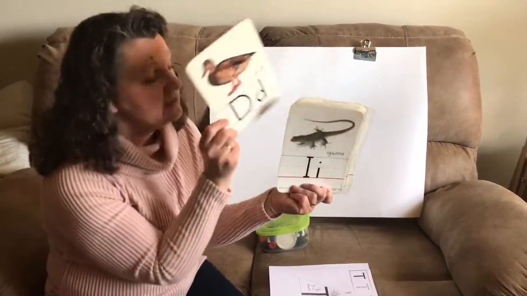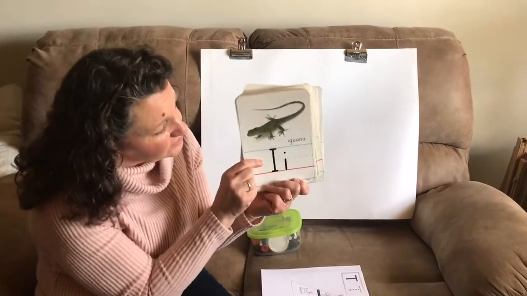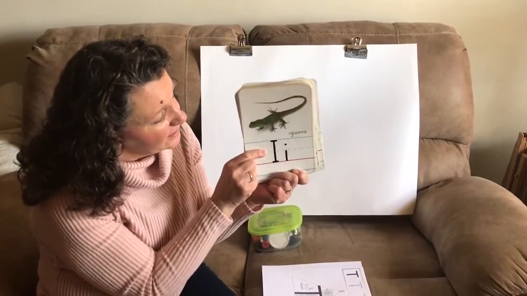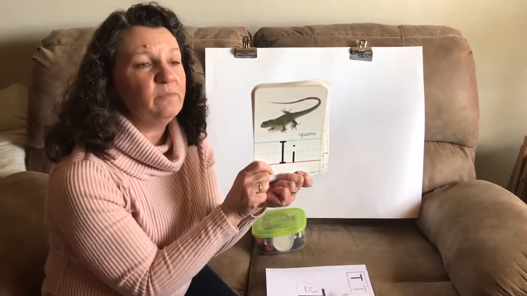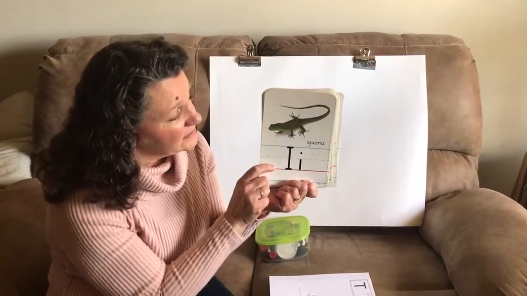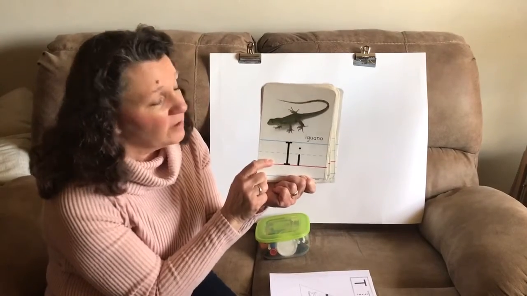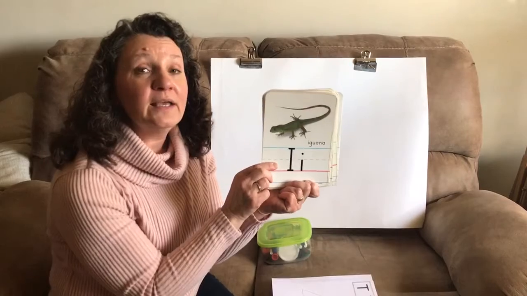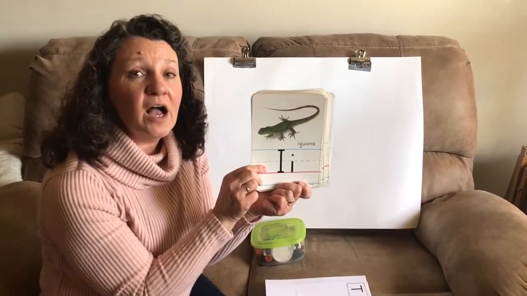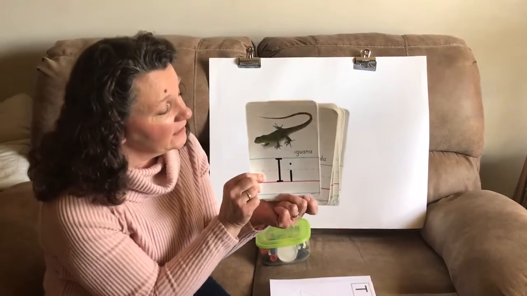And this one is I. There's our capital I for Ivana, and our lowercase i makes the i sound like in ice cream and ice skates, or the i sound like in iguana and Ivana and inside. I for iguana, i.